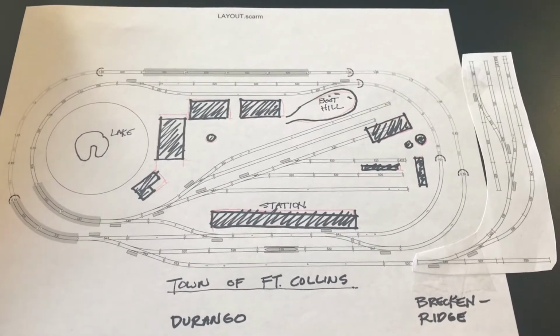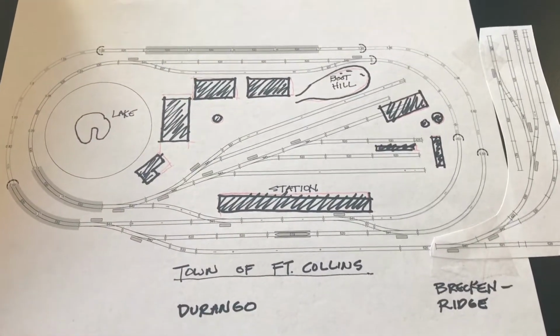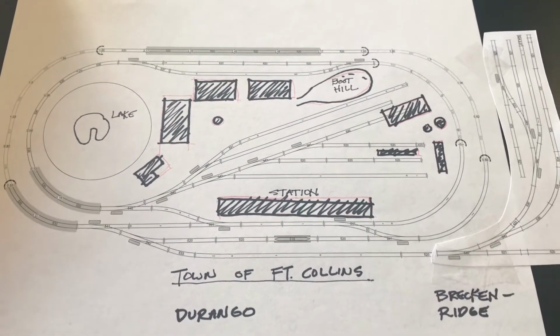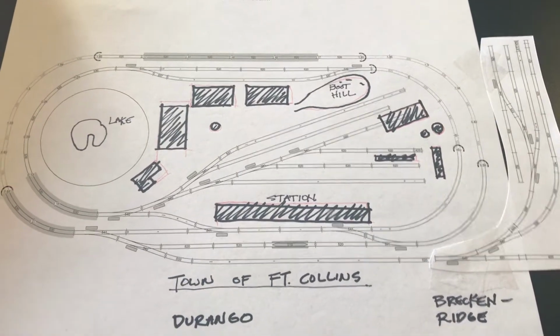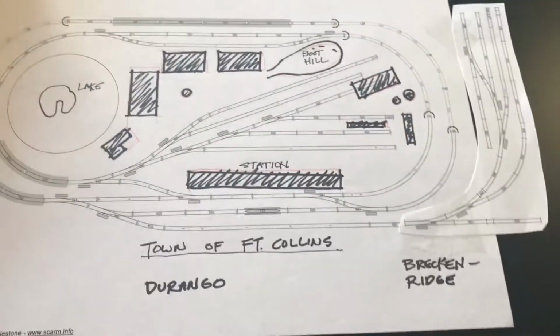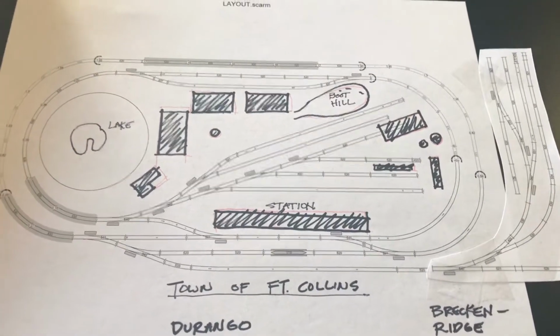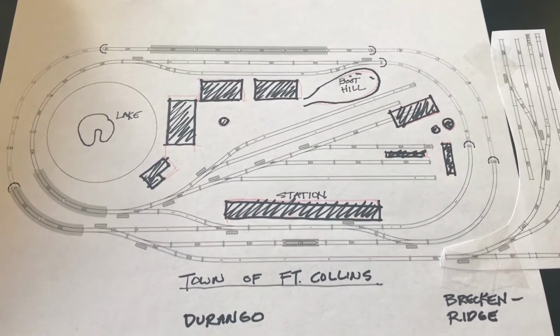What today's episode is about, my update, is I'm going to talk about freight waybills and how I'm going to be doing it, and the system I came up with to operate my trains. And also, I wanted to show you an actual paper representation of my track plan.